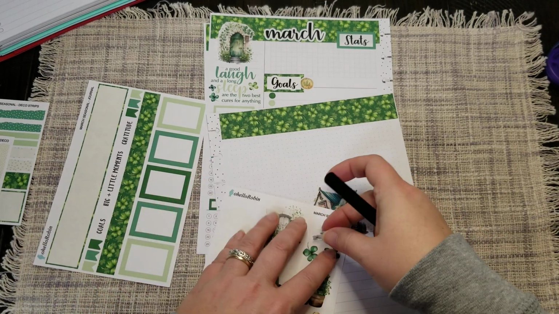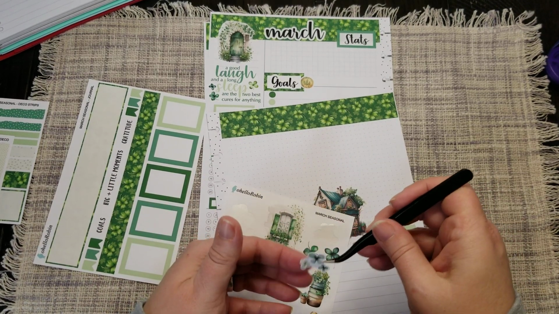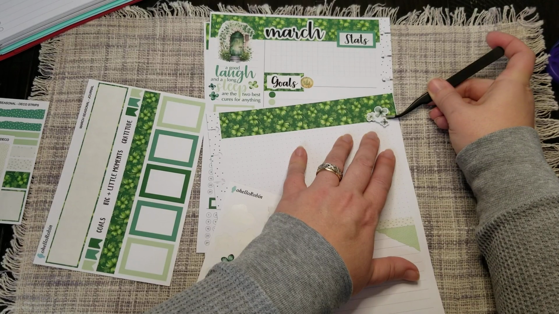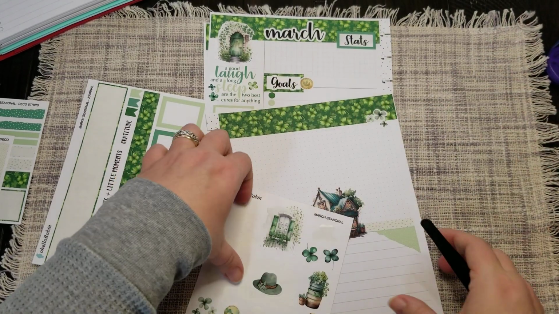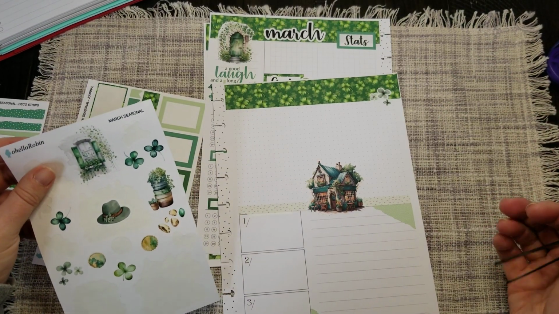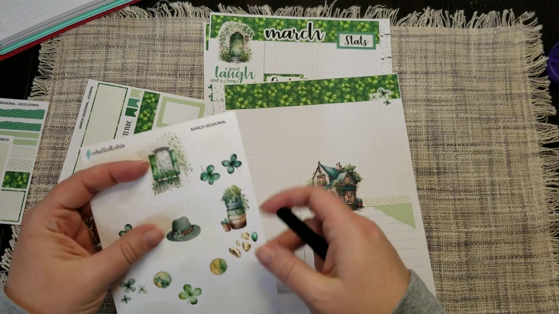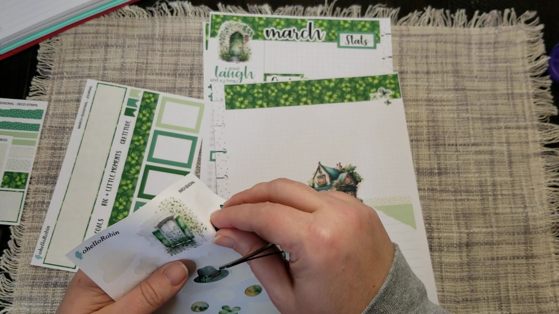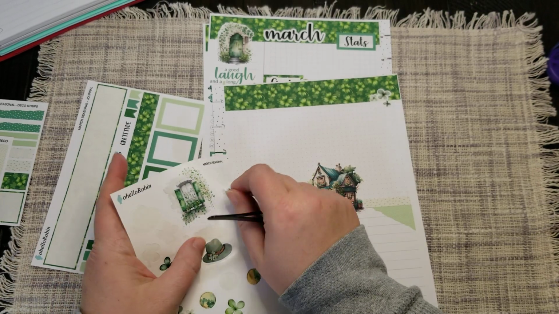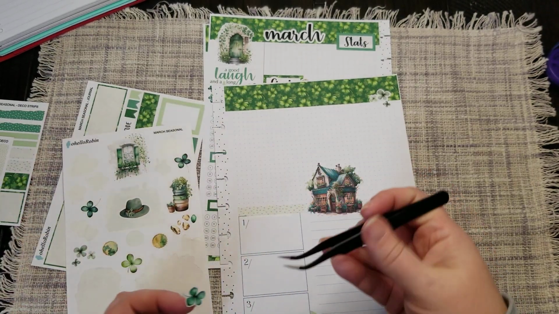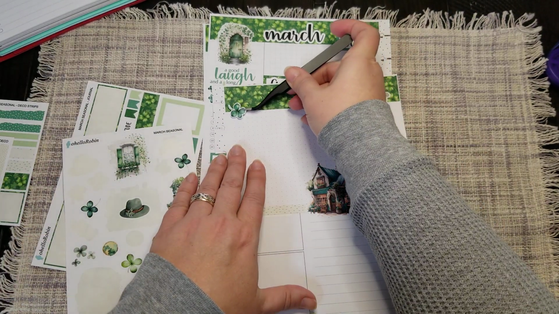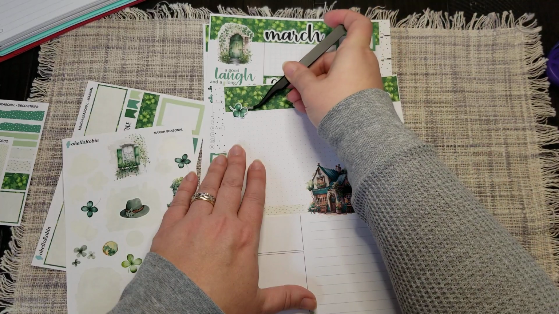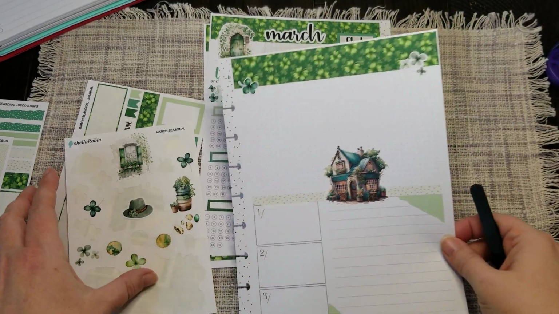But what I can do is pop this up here in the corner. I like that. And then maybe we'll pop one of these others on the other side. Okay, that works. There we go. Okay, so at least that's good.